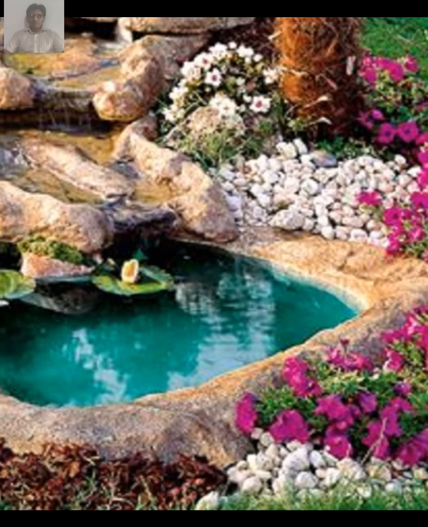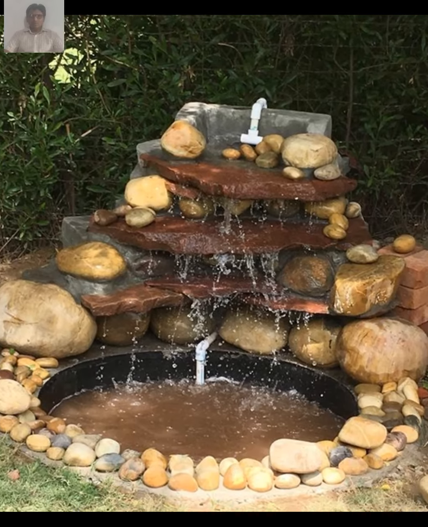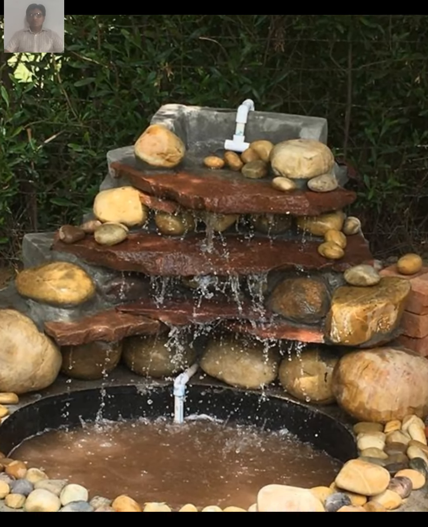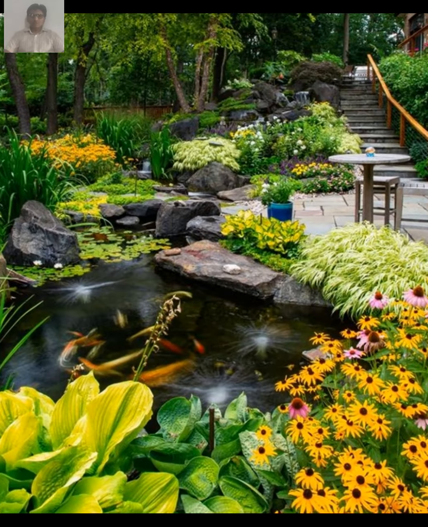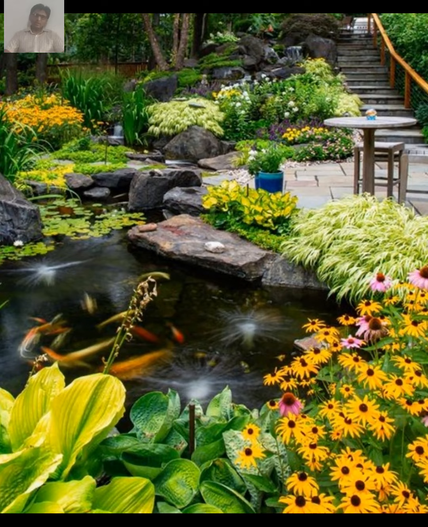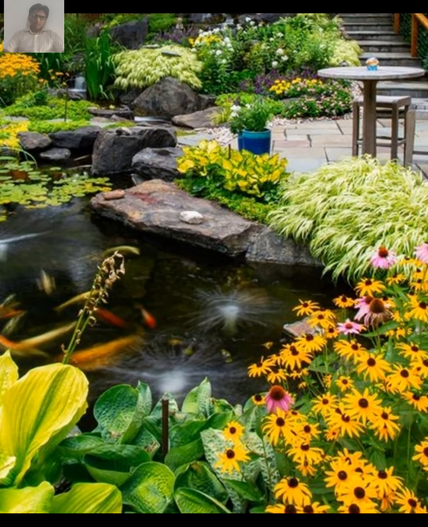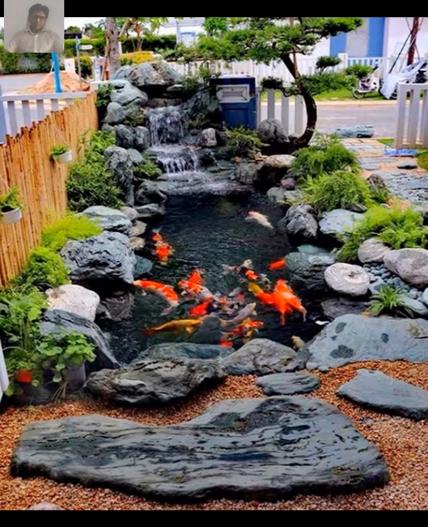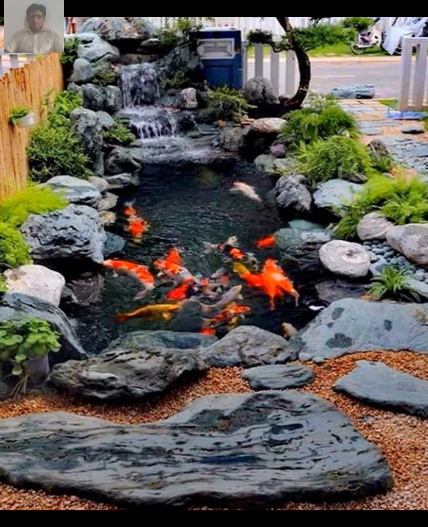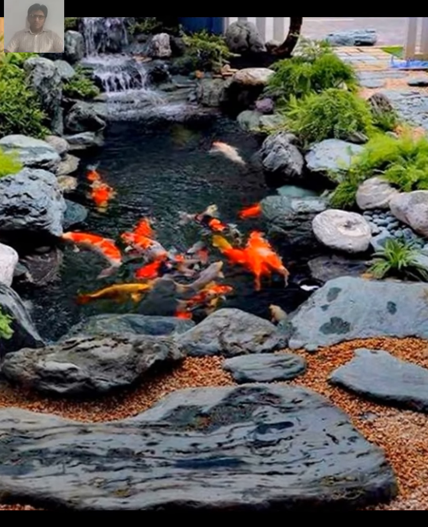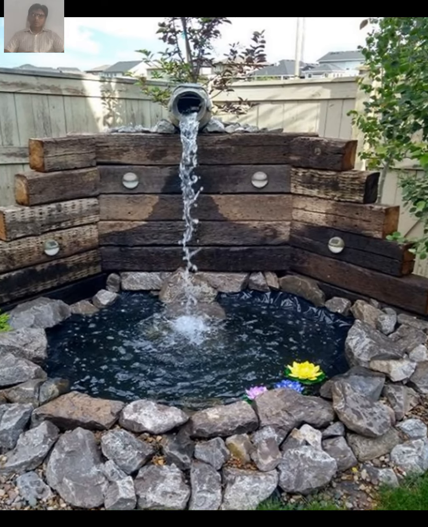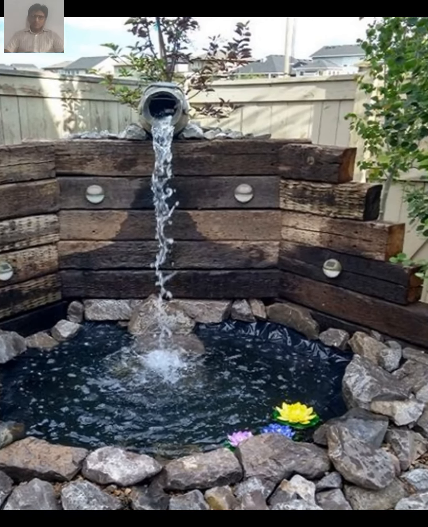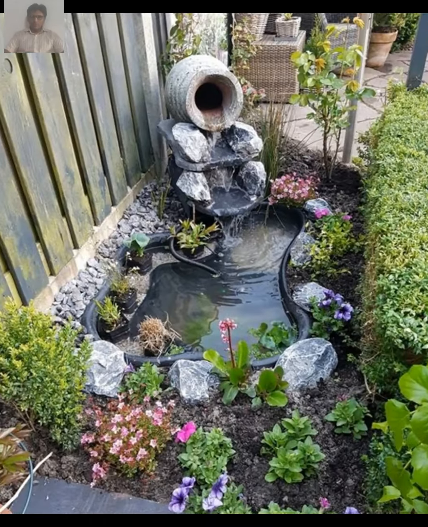A water garden is a beautiful and serene addition to any outdoor space, whether you have a large backyard or a small balcony. There are many water garden ideas that can help you create a peaceful oasis. One popular idea for a water garden is to create a pond. A pond can be any size, from a small container pond to a large, natural-looking pond. You can add plants, fish, and other aquatic creatures to your pond to create a thriving ecosystem.